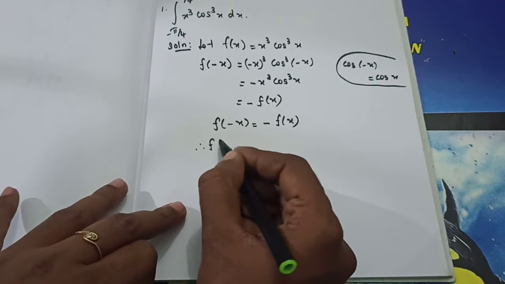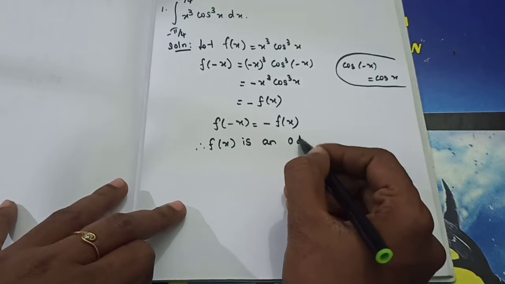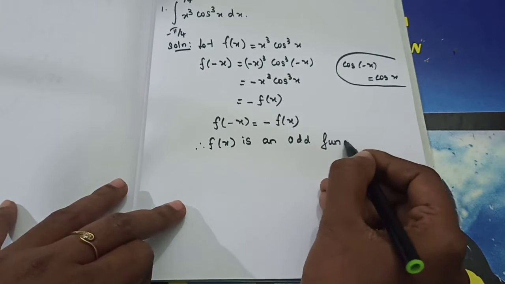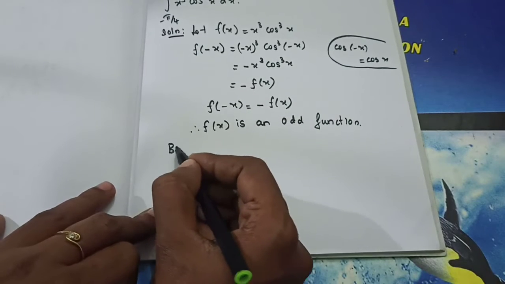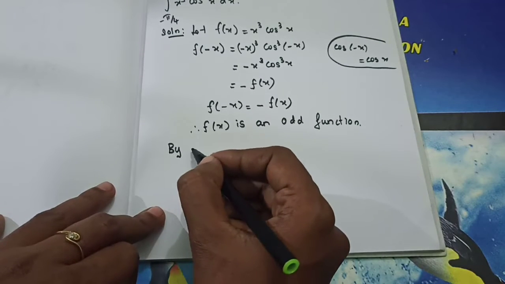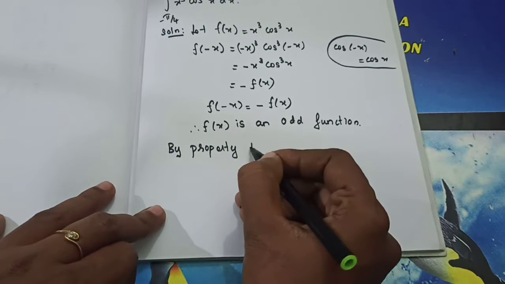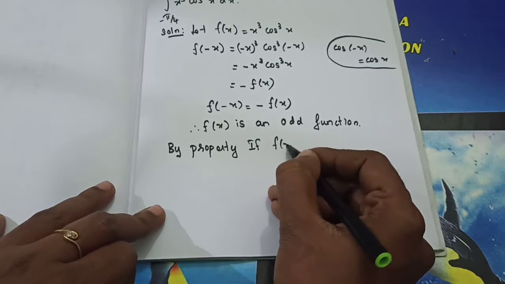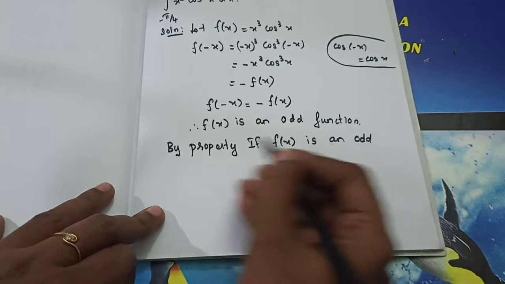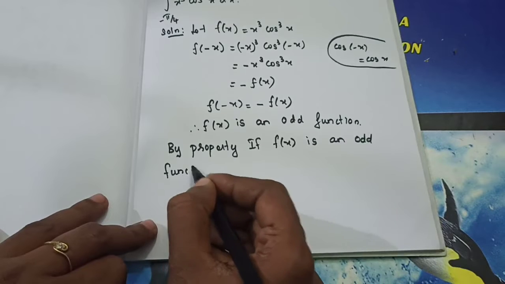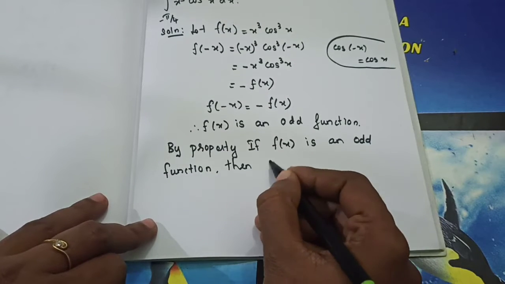Therefore f of x is an odd function. So we need to use the property. At once you write the property; for the property they will allot the mark for you. So by property, if f of x is an odd function, then what's the integral value?